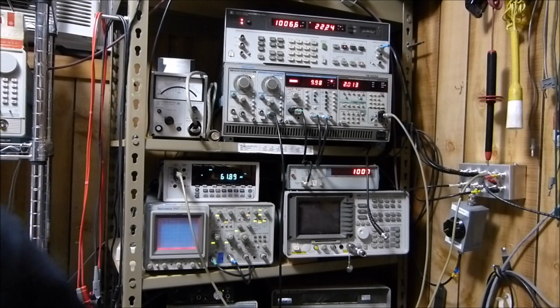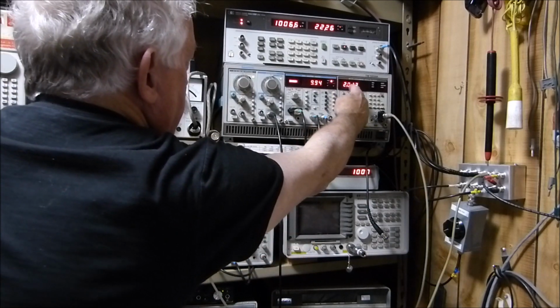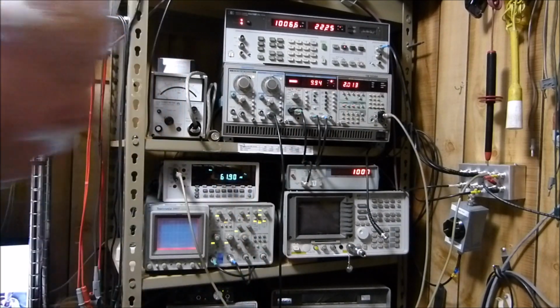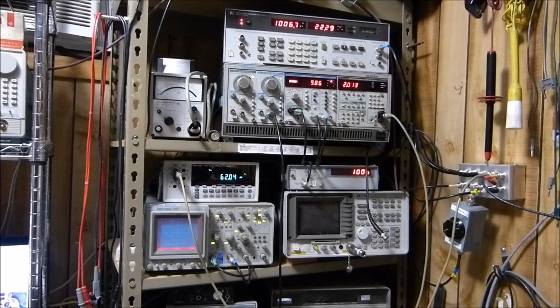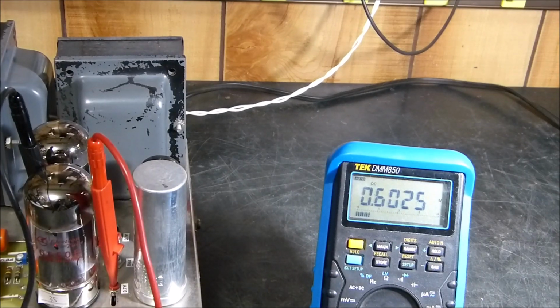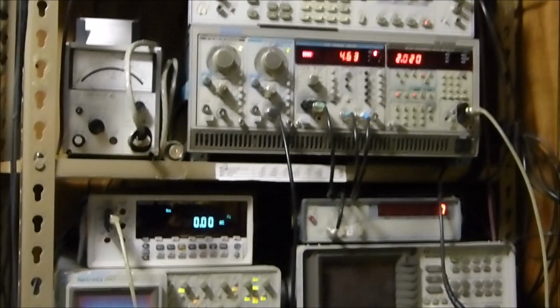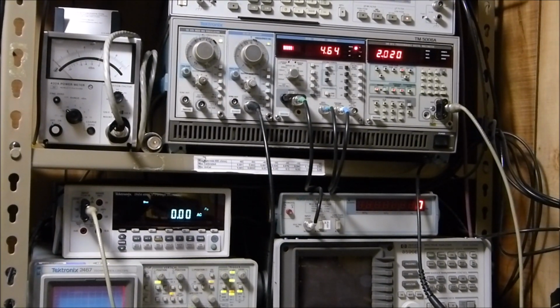Okay, now I'm going to go back to 60, and we'll see. It's going to actually have to take a little bit more of this to get to these 2 points. Okay, I've got the current back down to 60 milliamps per tube. So let's go back over here and do this again. Up here I've actually changed nothing. So let's just plug it back in.